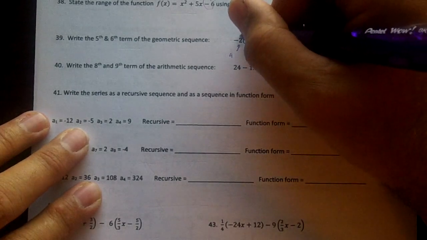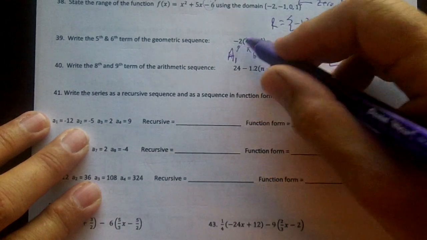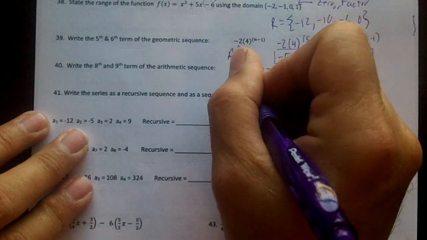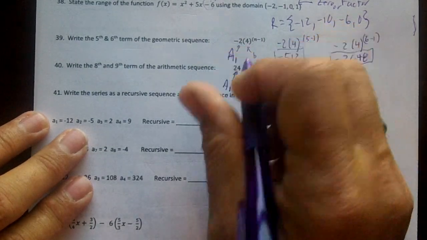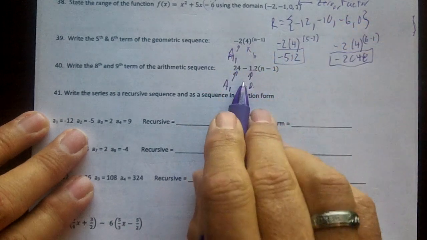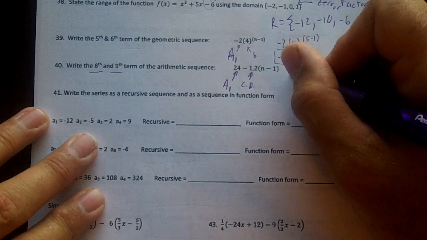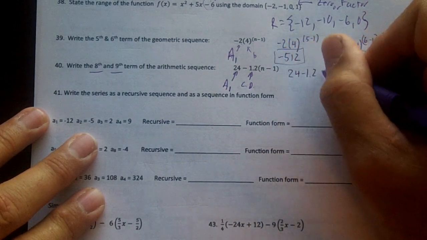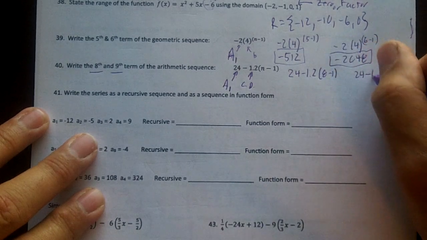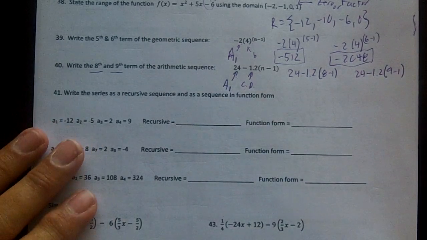Also remember that this number right here is the a sub 1 term, right? That's going to be our first term since that's an n-1. Okay, right here, this will be the a sub 1. That's our first term. This right here is going to be our common difference, right? Or our slope. Okay, and we want the 8th and 9th term. So we're going to do 24 minus 1.2(8 minus 1), and then 24 minus 1.2(9 minus 1).